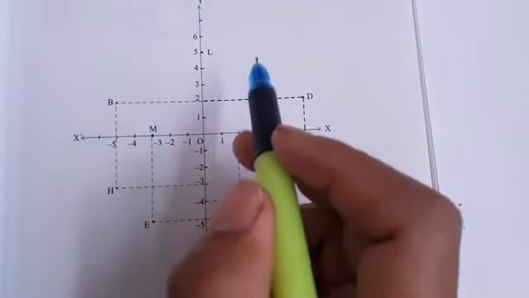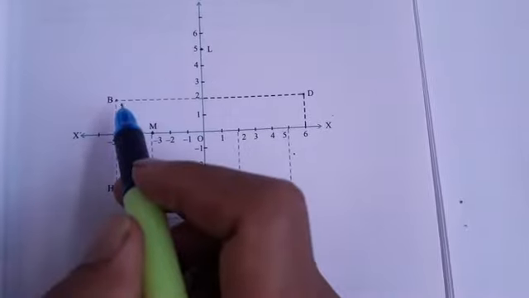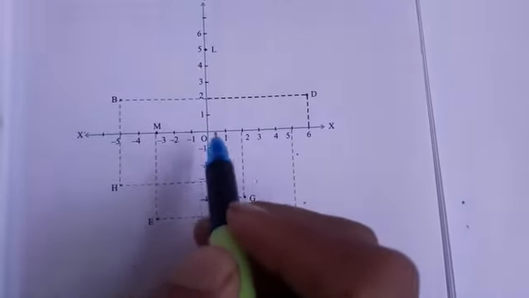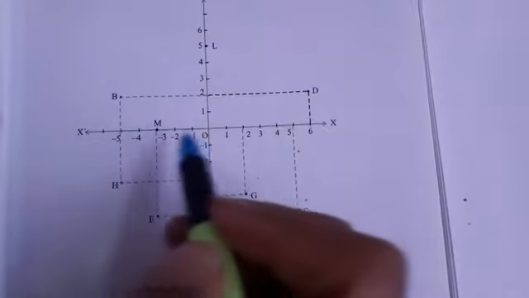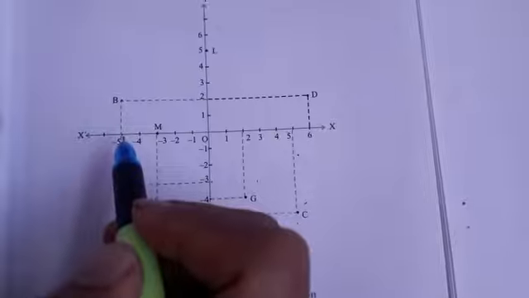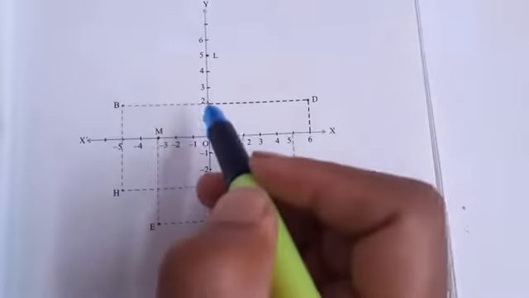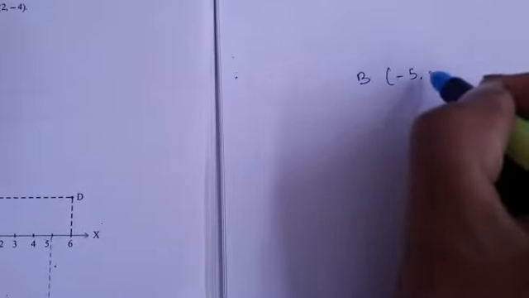First we need to see the value along x-axis, so it is -5 comma, then along y-axis it is 2. So coordinates of B is -5 comma 2.